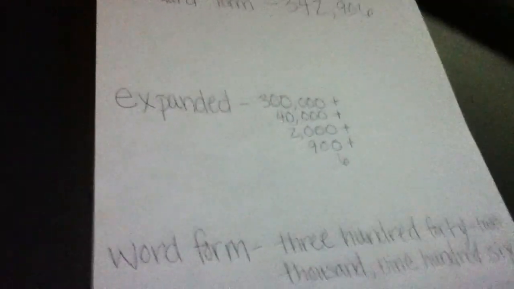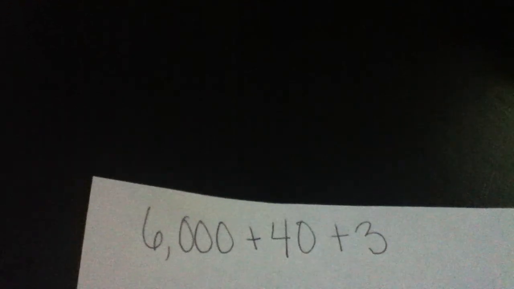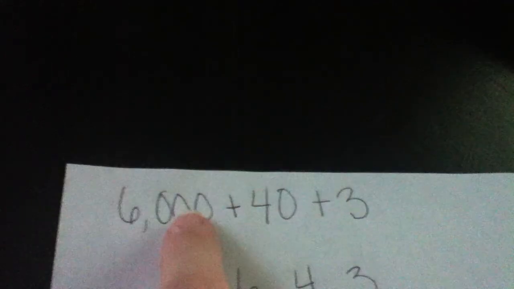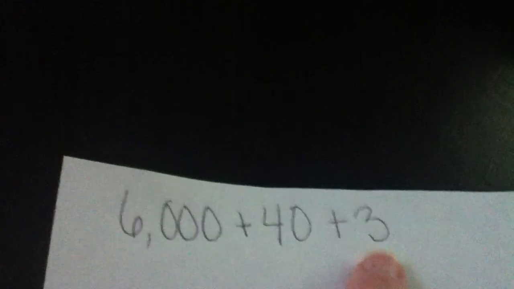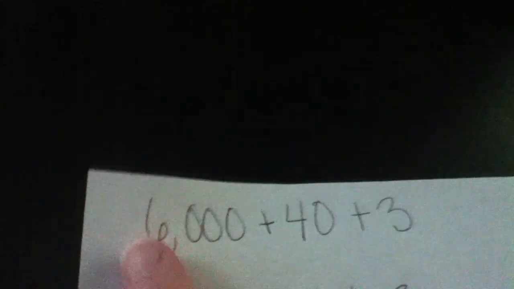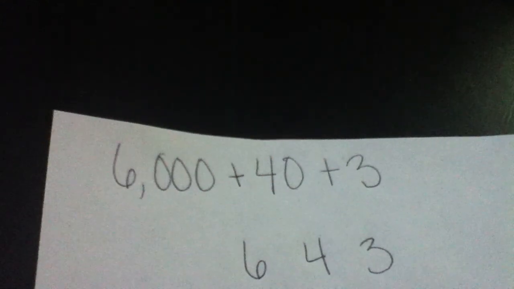Lastly, we're going to talk about some common misconceptions for third grade students. The biggest one is where we start with expanded form and you're missing a place in there. For example, if we look at 6,000 plus 40 plus 3, our students, when they say that and when they see that, they see a 6, they see a 4, and they see a 3.